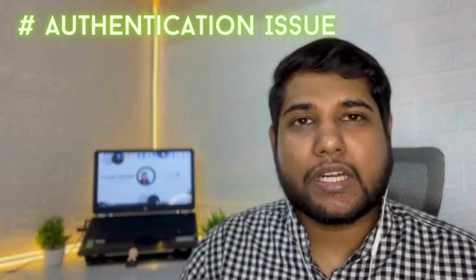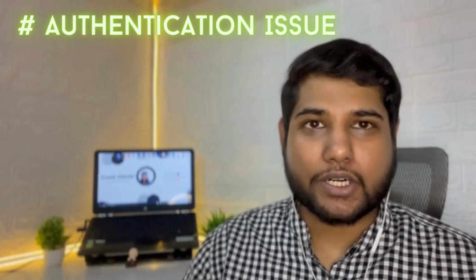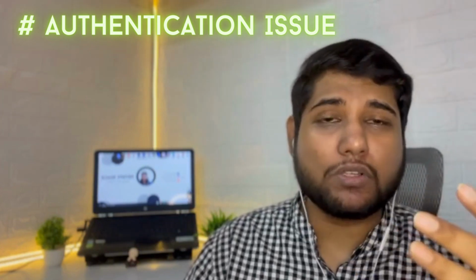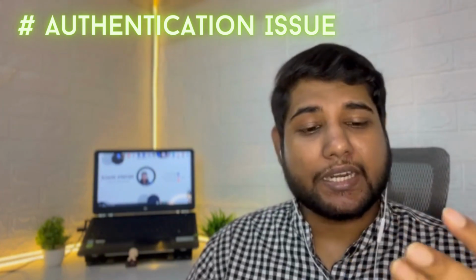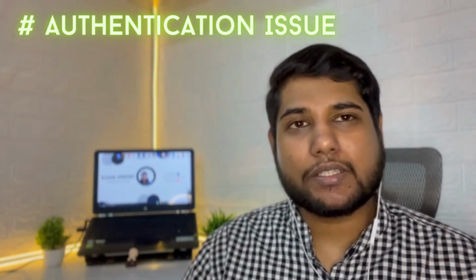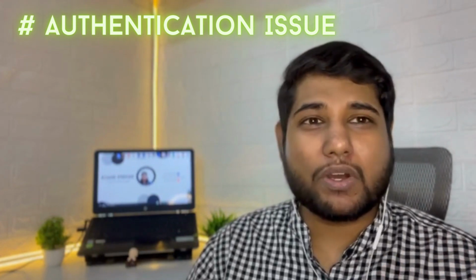Another most common issue that I have faced, and I think you also might have faced, is the authentication issue. With Jenkins we integrate multiple tools. With Jenkins we integrate Git, Nexus, even Docker. For pushing artifacts to Nexus, it would give an authorization issue, which is either 401 or 403.